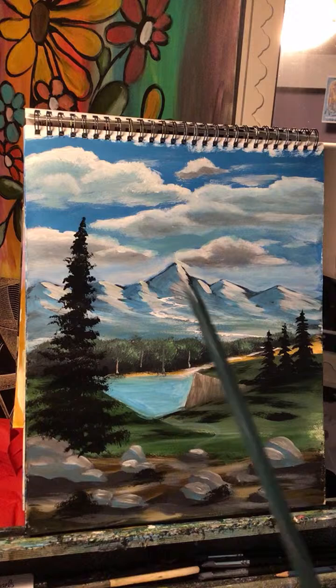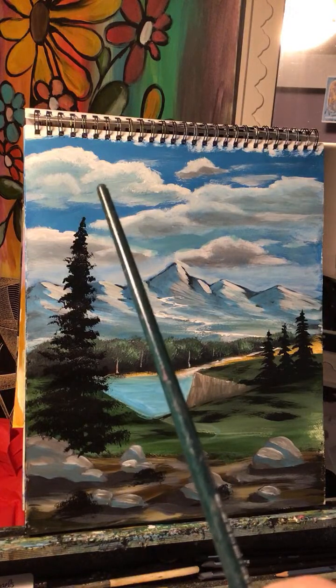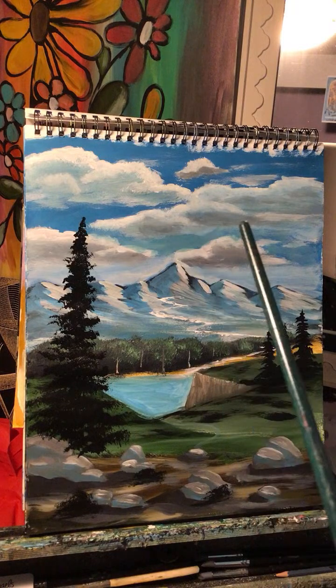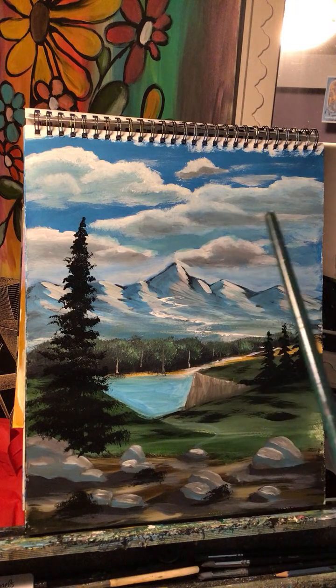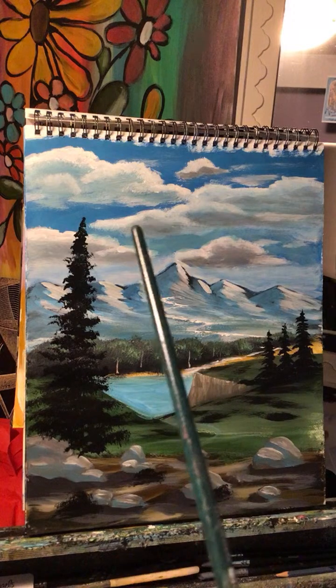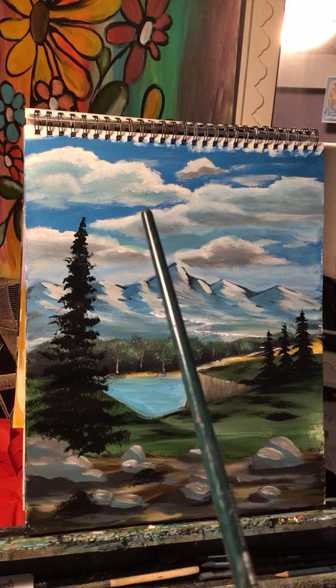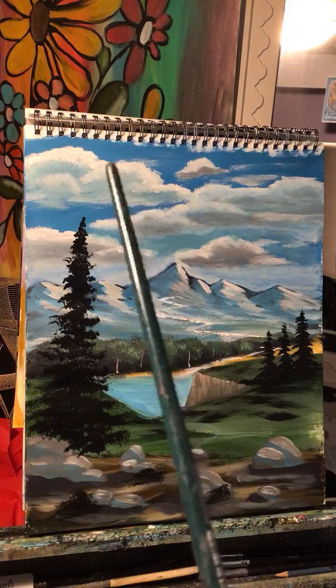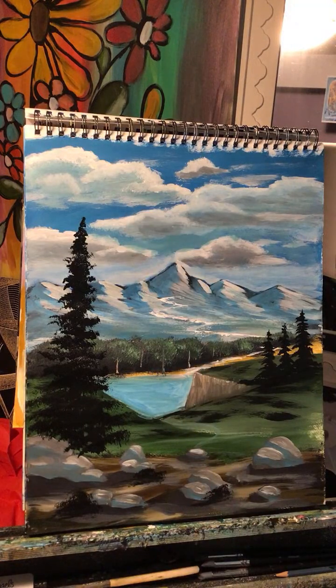I was experimenting. I used blue on this one and gray. The gray actually looks pretty good in here, like a light gray. And what I did on the white, I actually used a brush up here and put brush strokes instead of using a fan brush.